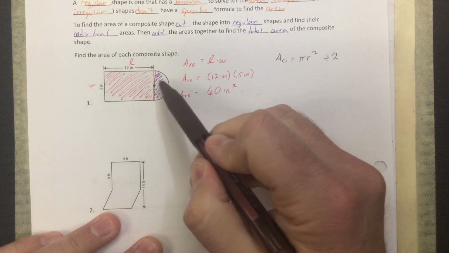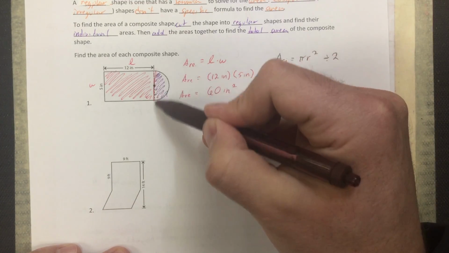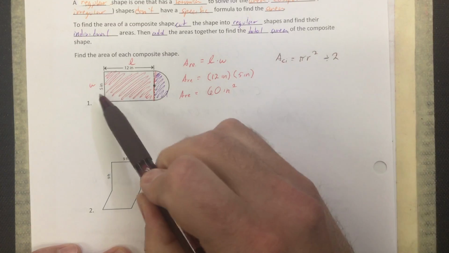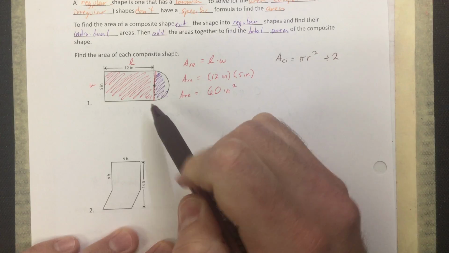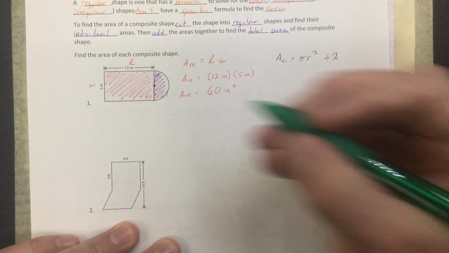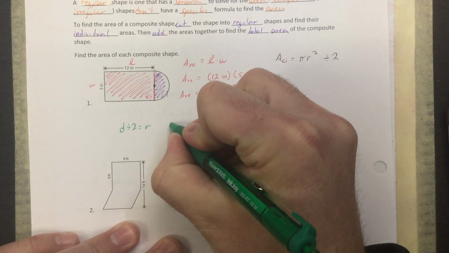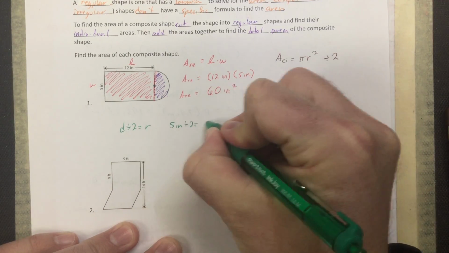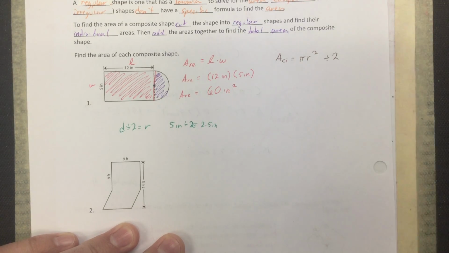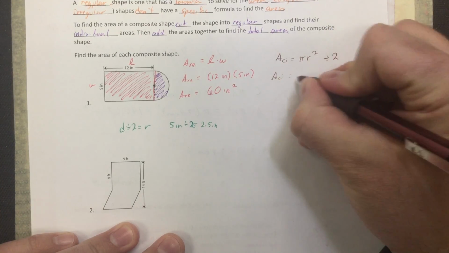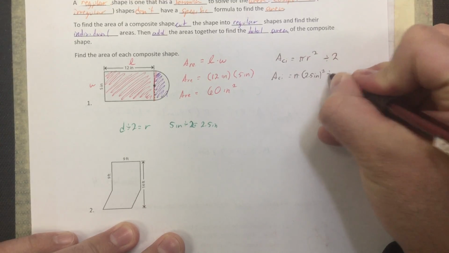But we need to know the radius, but there's no measurements on this half circle. This distance right here is the same as this distance, and here we're told it's 5 inches, so this distance has to be 5 as well. That's our diameter. And so we know that our diameter divided by 2 is equal to the radius. So 5 inches divided by 2 equals 2.5 inches.